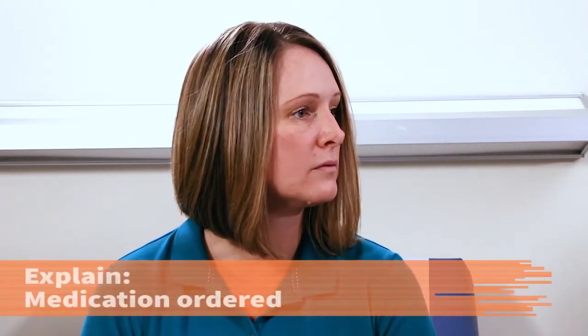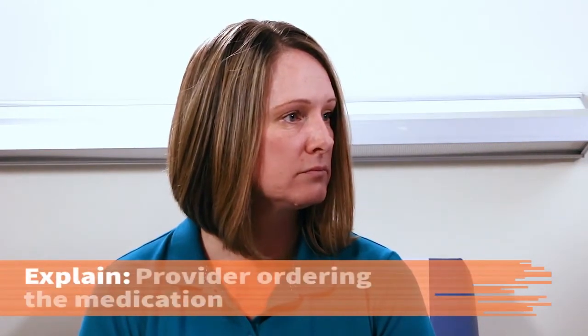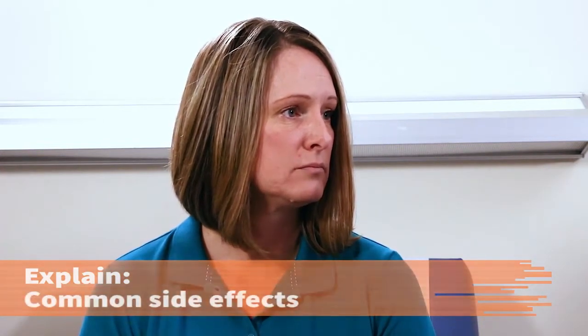Provide the right education to the patient. Explain the medication ordered, provider ordering the medication, the desired effect, and common side effects. Answer any questions the patient may have. Use language the patient can understand. Tina, Dr. Anderson has ordered a TB injection for you. It's a 1/10 of a milliliter of tuberculin right up under the skin.